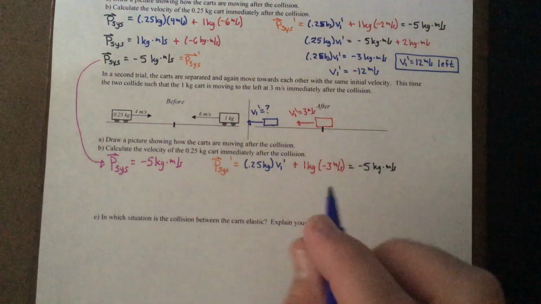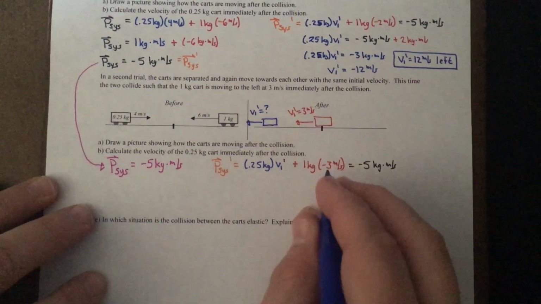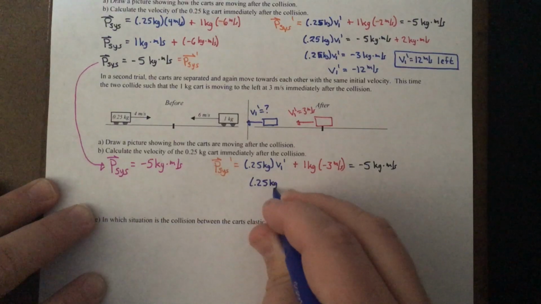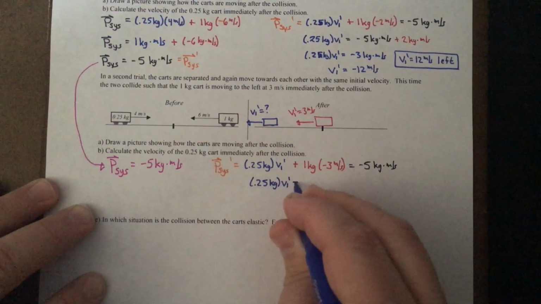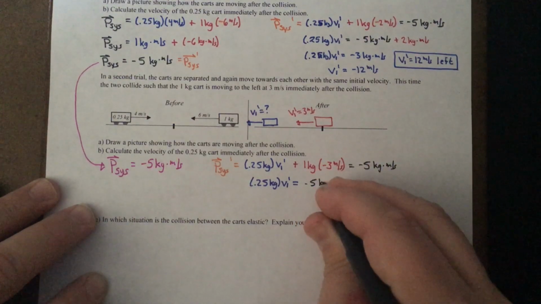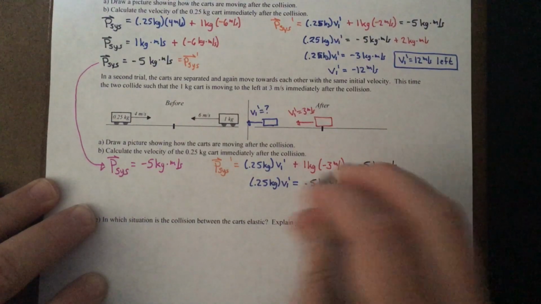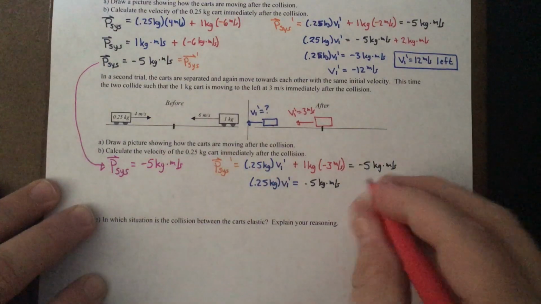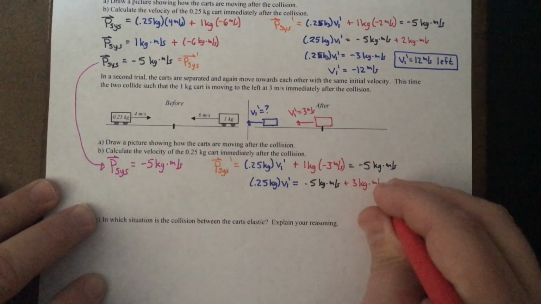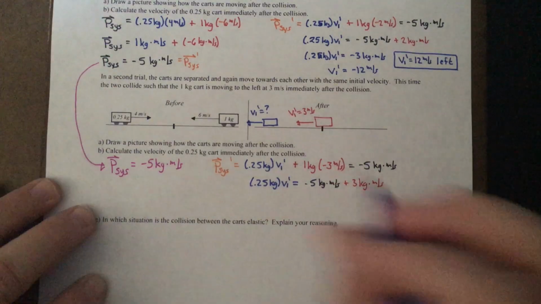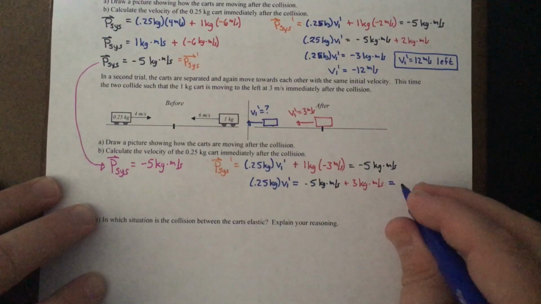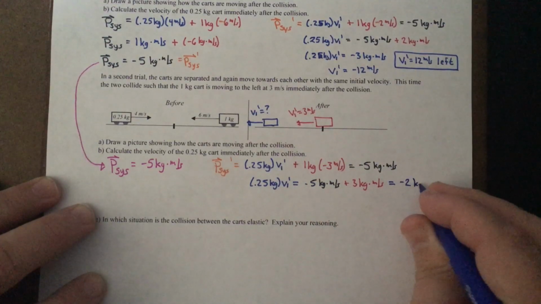So again, solving for V1, just like we did up above, I'm going to add the stuff in red to both sides. So negative 5 marks plus 3, meaning that now the first cart, the one in blue, has a momentum of negative 2 marks.